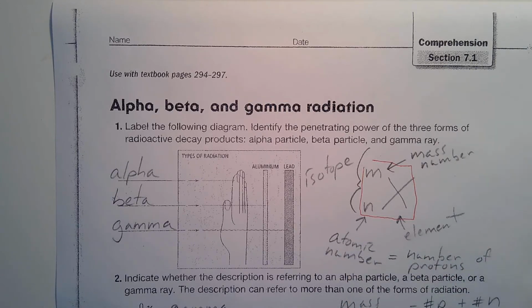So what I'd like to do today is first off go over the answers to the worksheet, and then secondly I'll cover the next section, which looks at half-life. So here we have the three types of decay that we looked at: alpha, beta, and gamma.